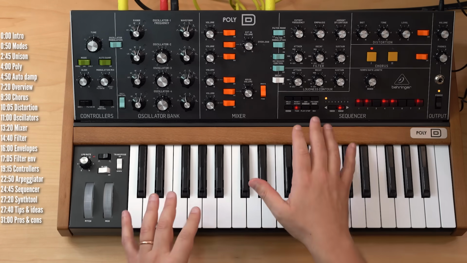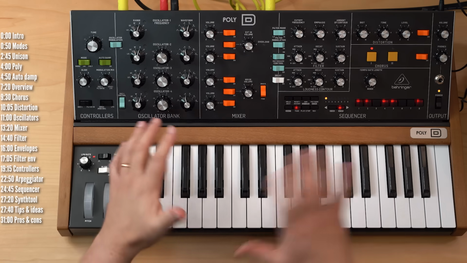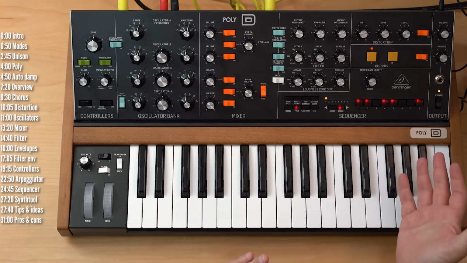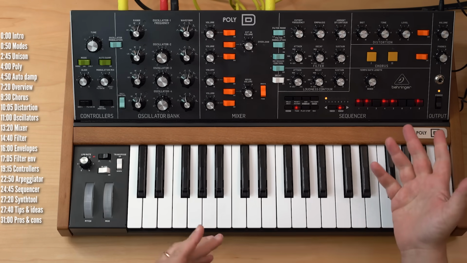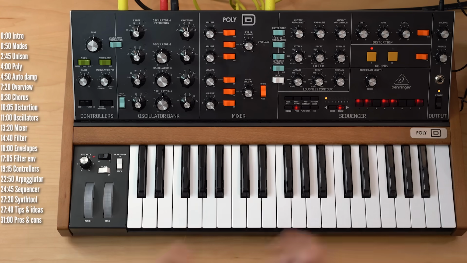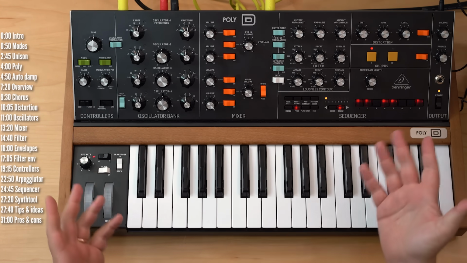So even though Poly D has an independent gate per note in poly mode, I would still put it in the paraphonic category rather than the polyphonic category, just because of how other manufacturers like Moog and Arturia have been using the term in recent years. But like I showed you before, with some limitations, you can definitely get polyphonic results with this.